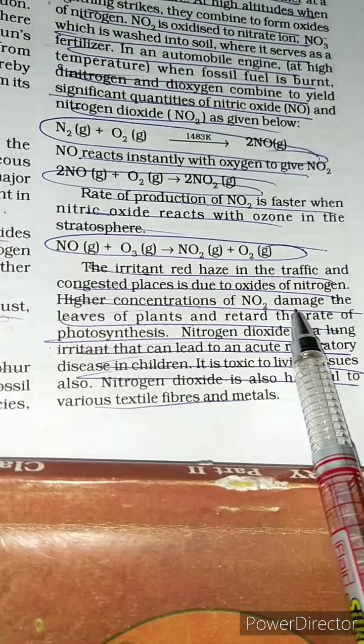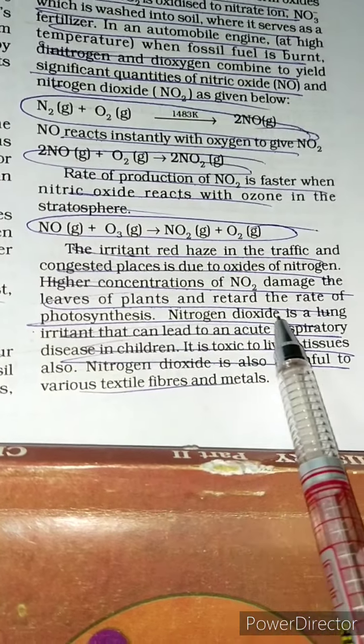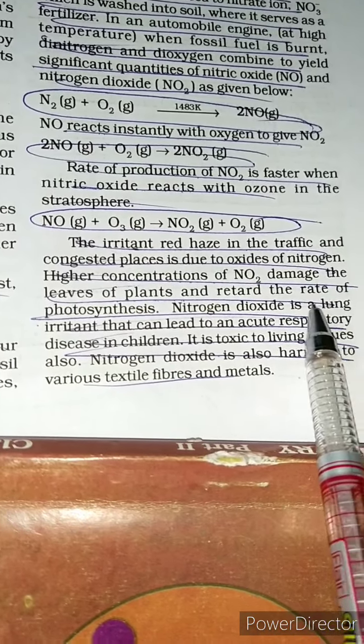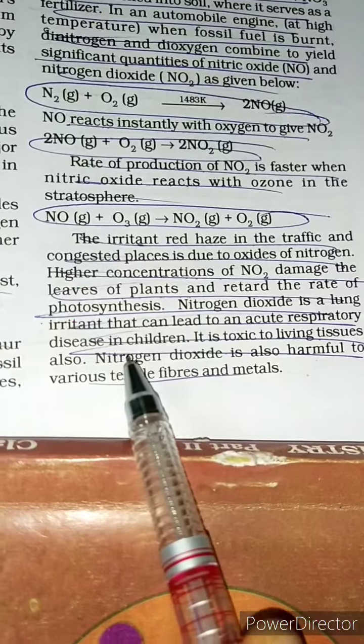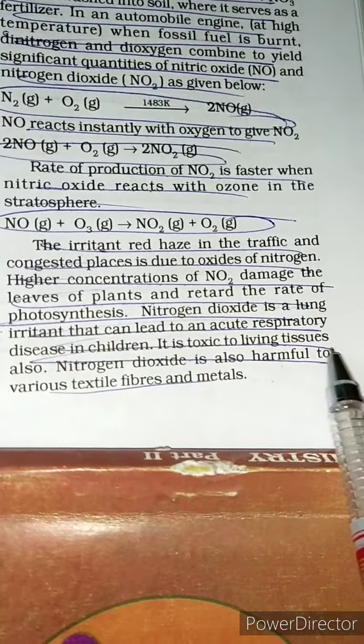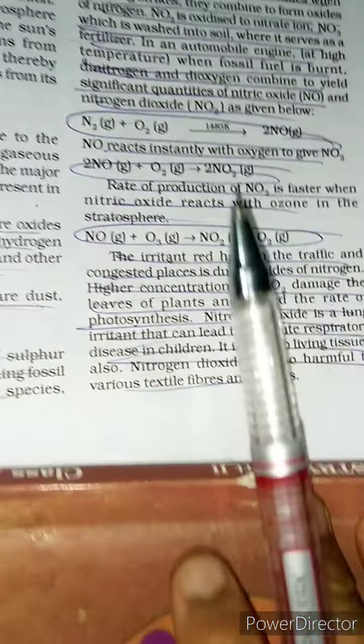Higher concentration of NO2 damages the leaves of plants and retards the rate of photosynthesis. Nitrogen dioxide is a lung irritant and can lead to acute respiratory disease in children. It is toxic to living tissues. Also, nitrogen dioxide is harmful to various textile materials.